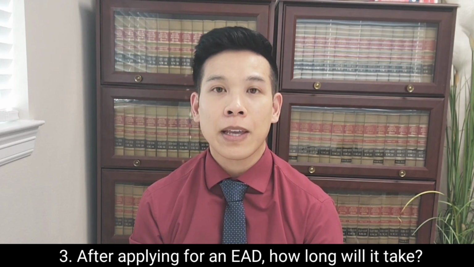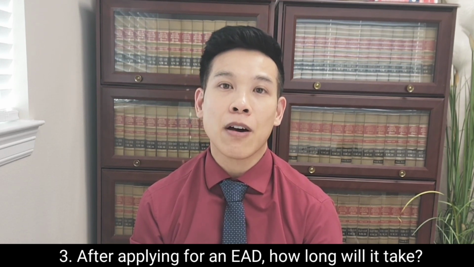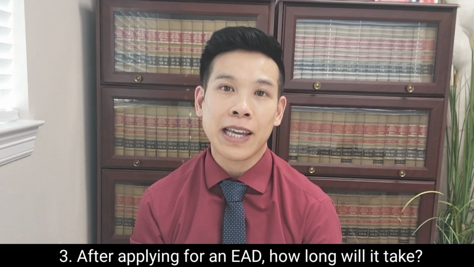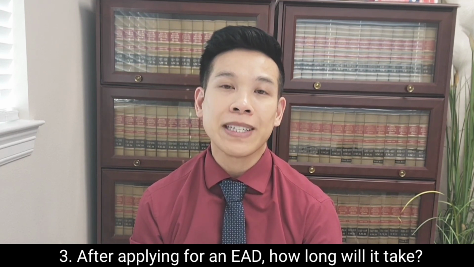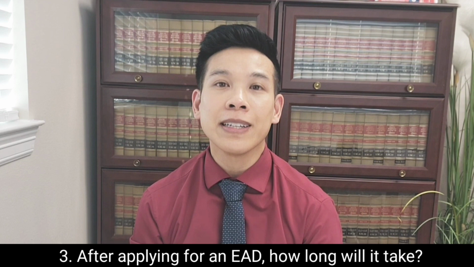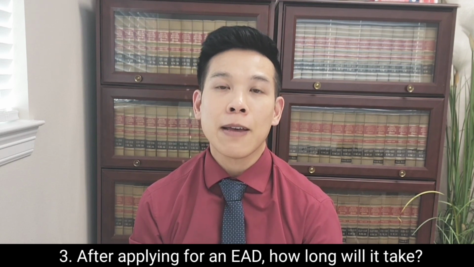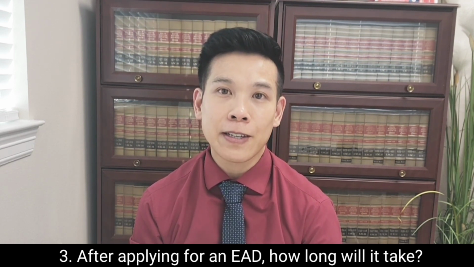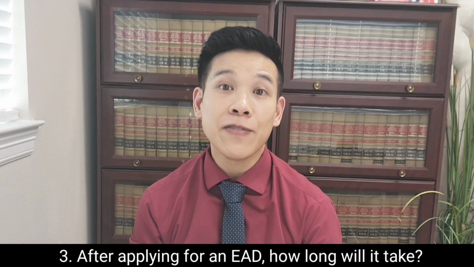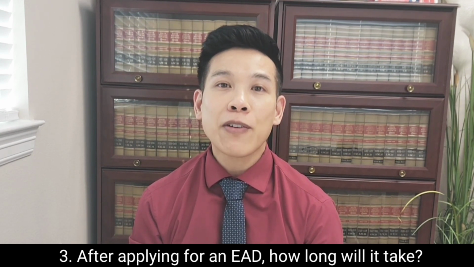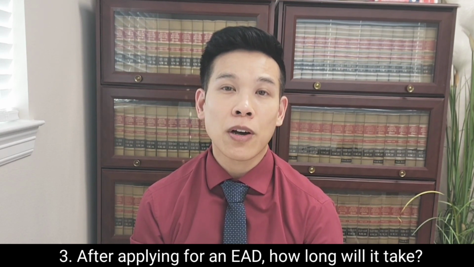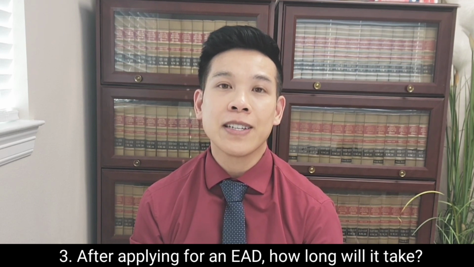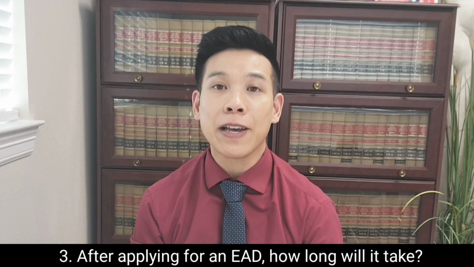For example, if you file an EAD card application based on DACA, most likely it would only take 2 to 3 months. If you file an EAD card based on a new adjustment of status application, it will take approximately 10 months. And if you file an EAD card application based on a pending asylum case, most likely it would take 15 months. So if you have a hard time believing that it takes so long, please feel free to visit the USCIS website to view the average processing times by yourself.